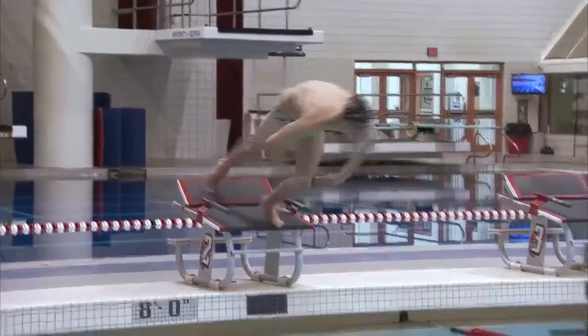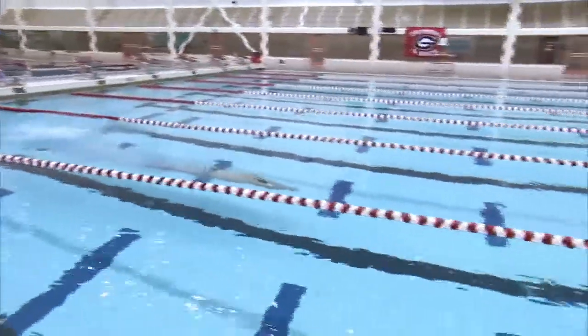Next, let's cover the breaststroke. Breaststroke begins with a forward start. The body must be kept on the breast. The stroke cycle is one arm pull and one leg kick in that order.